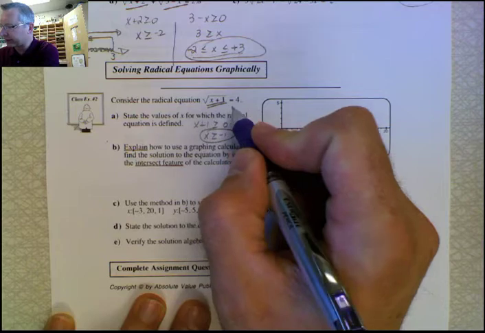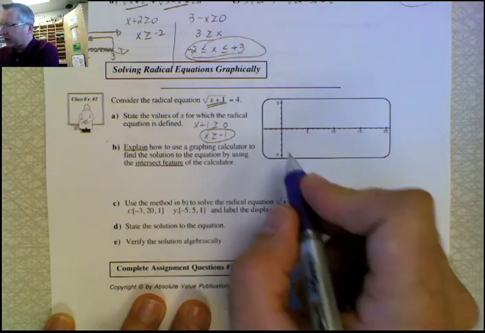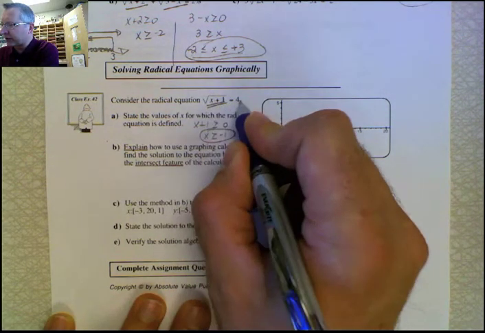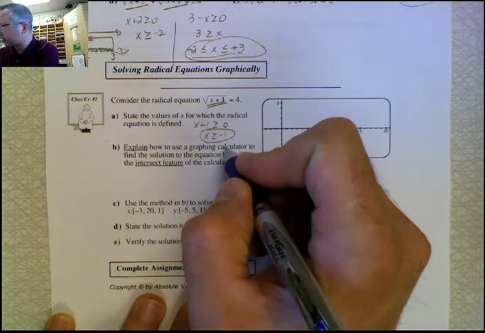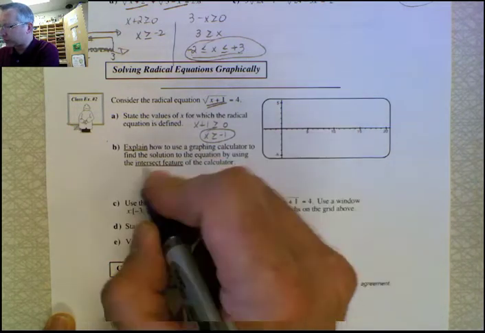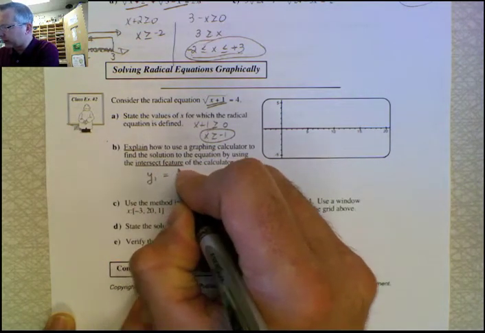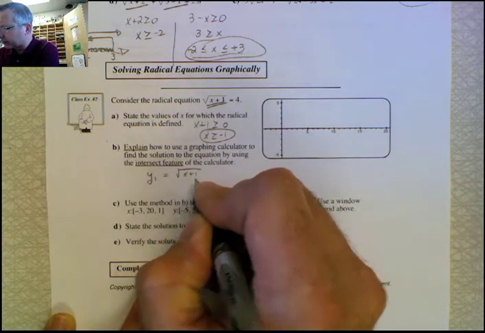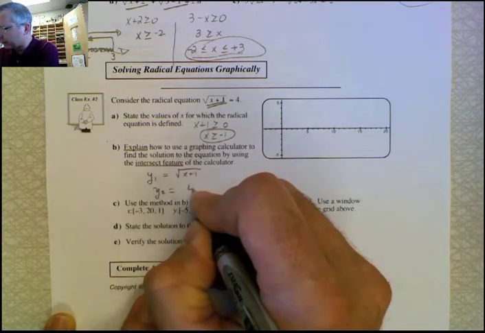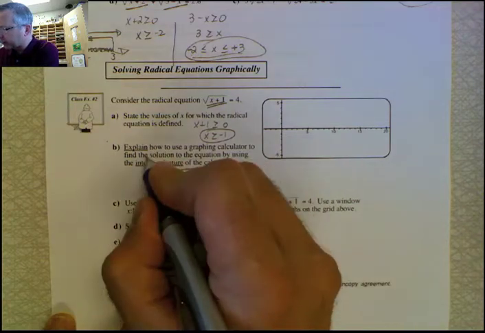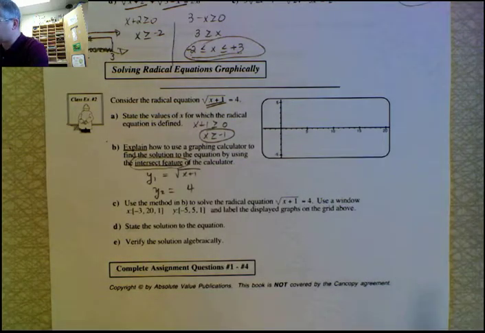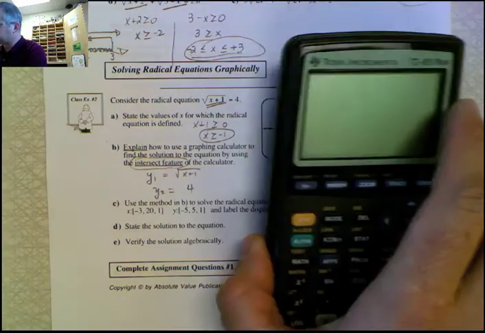So we know x has to be greater than or equal to -1. Now we're going to use our calculator to solve this, and we have a left side and a right side on our equation. So in y1, we're going to graph the square root of x plus 1, and in y2, we're going to graph 4. And then we're going to determine the intersection of these two graphs.